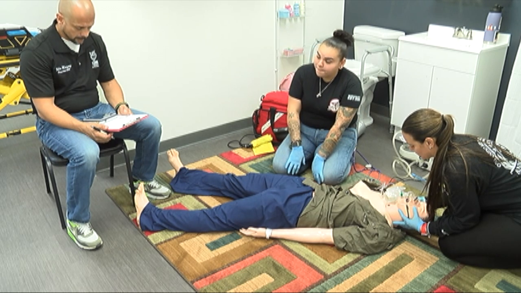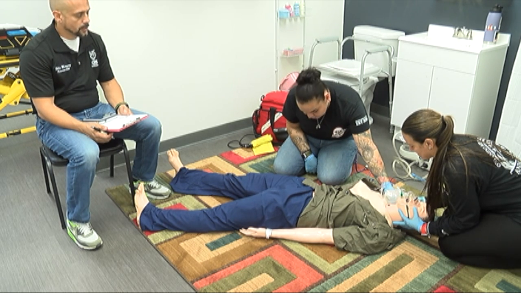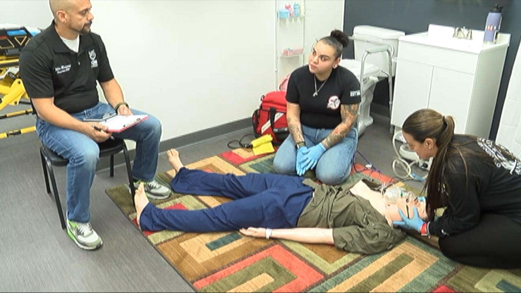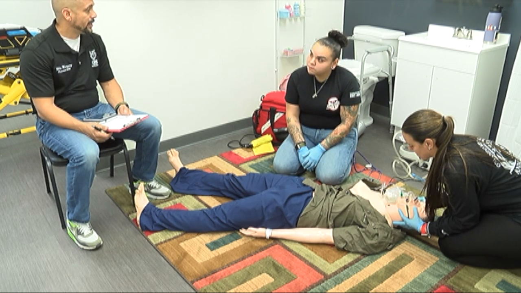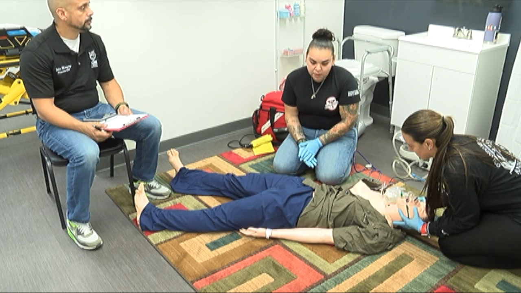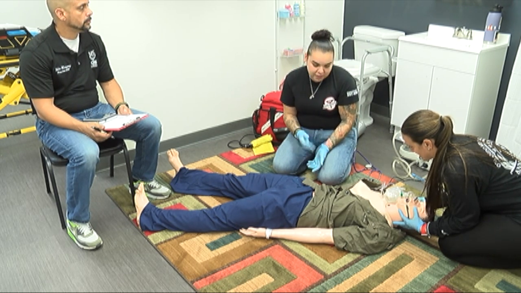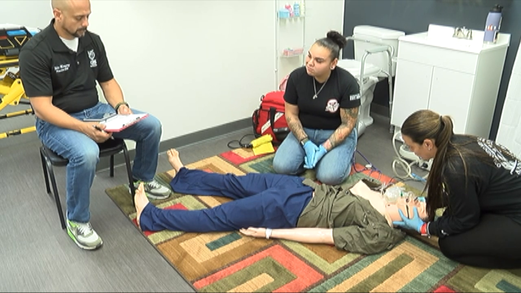Okay, I'm going to reassess her skin. Still slightly cool, pale, clammy. Okay, reassessment of her pulse ox. Pulse ox is sitting now at 97%. Okay, I could lower the liter flow if I want. I don't want to take her off the non-rebreather just yet, but I'll bring it down to 10.